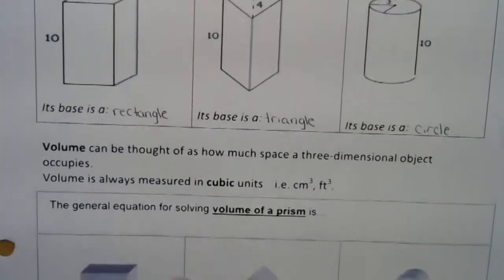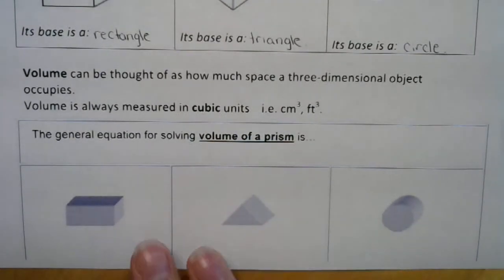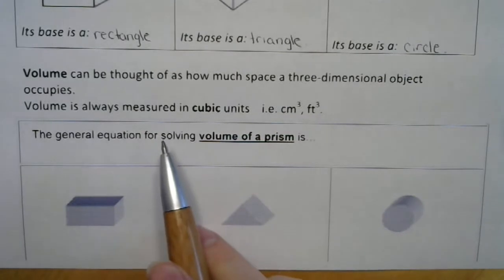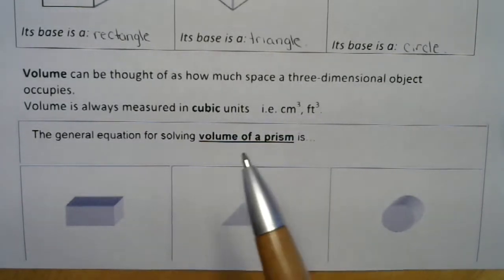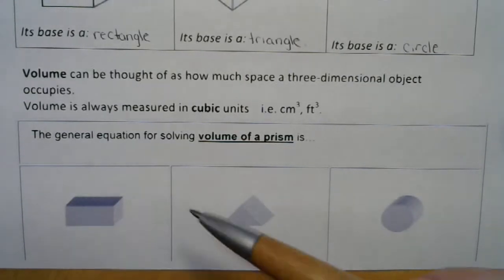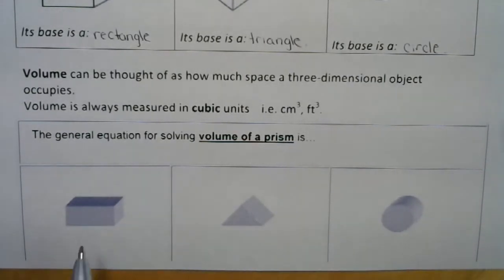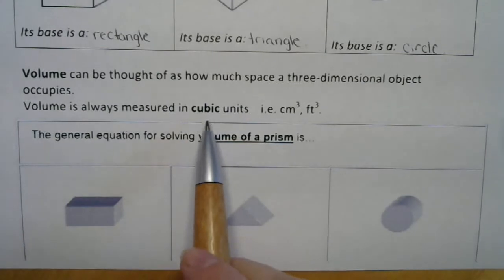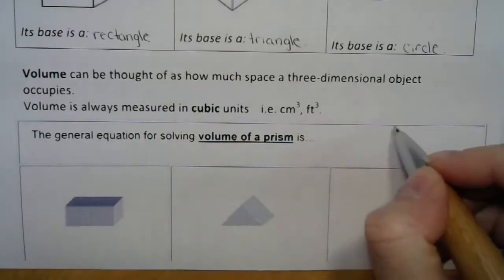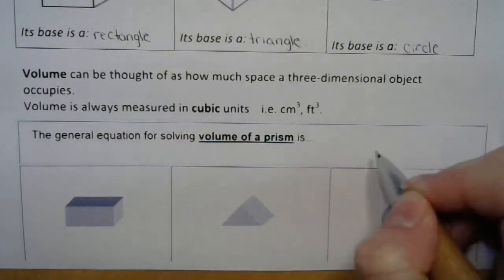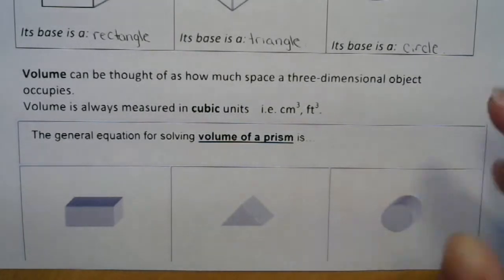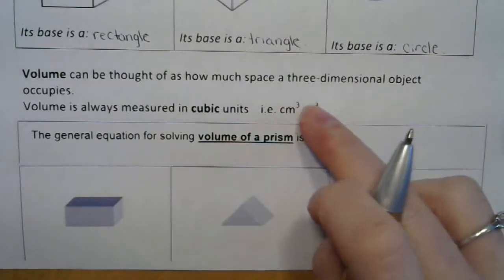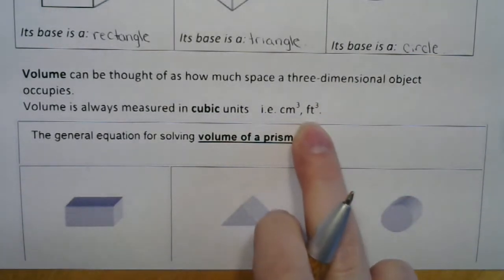Okay. So volume can be thought of as how much space a three-dimensional object occupies. So remember, capacity is how much liquid it can hold. Volume is how much space it has. Very similar. Okay. Volume is always measured in cubic units. So remember, when we calculate area, it's length times width, or two different measures multiplied together, so there's 2 of them. Volume, because we're now in three-dimensional shape, we have 3 of them. So it's always going to end up being cubic.